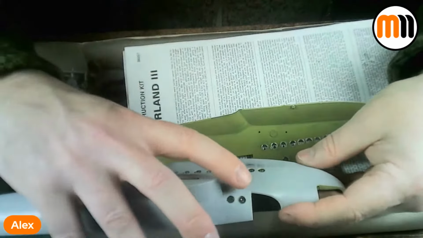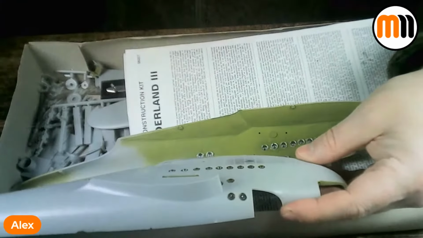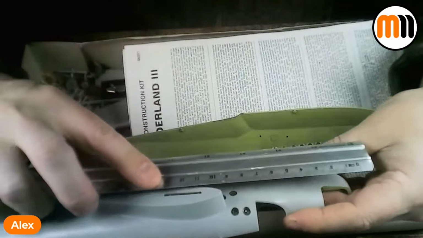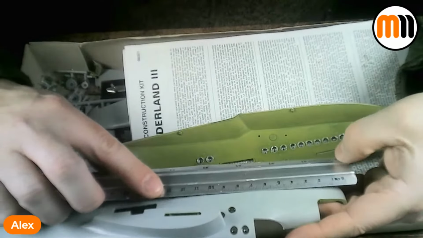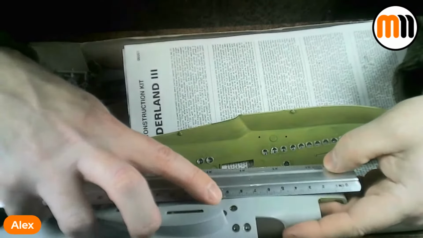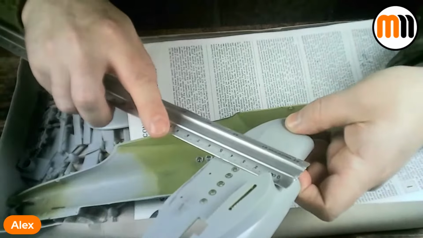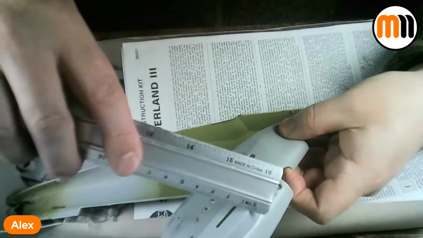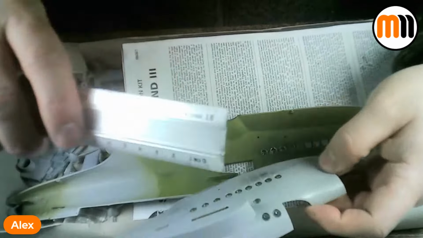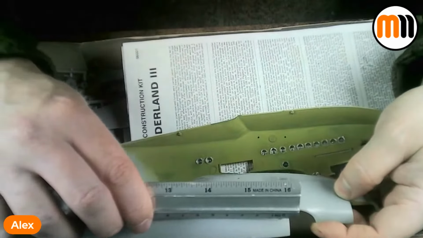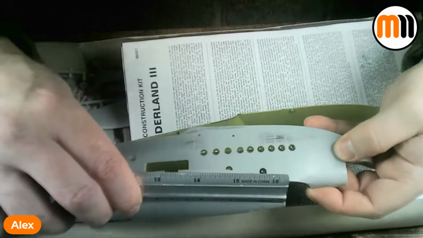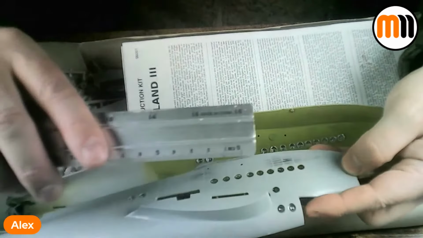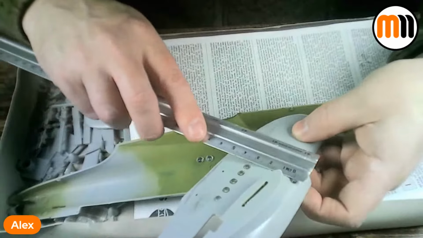In terms of depth, we look at how long this is. From end to end, it's about 9 centimeters. So we've got about 4.5 centimeters depth from the top of the wing, because our AI image does not have the characteristic hump of the Sunderland, so it's going to be flat there.